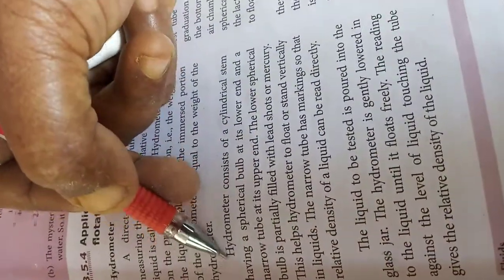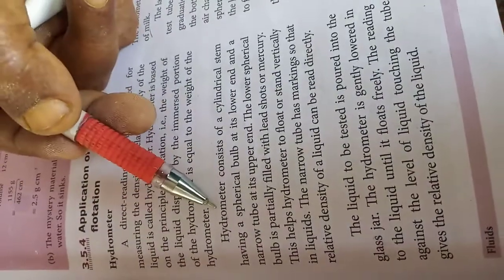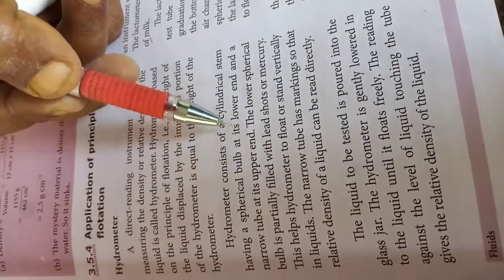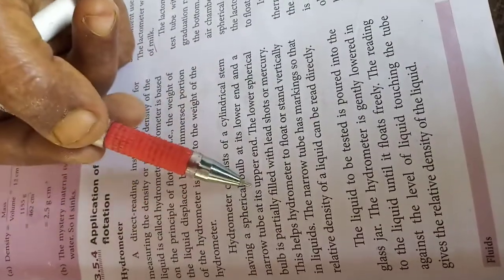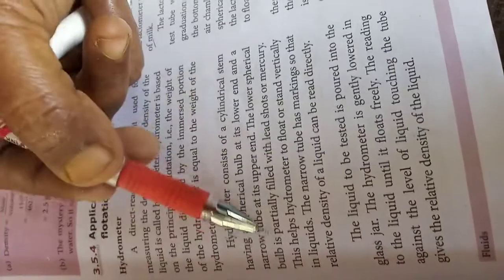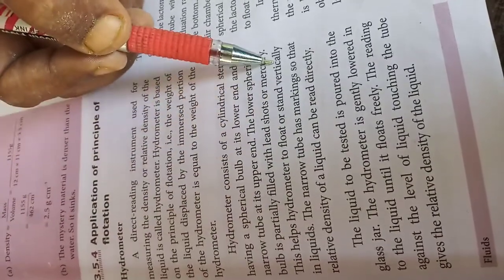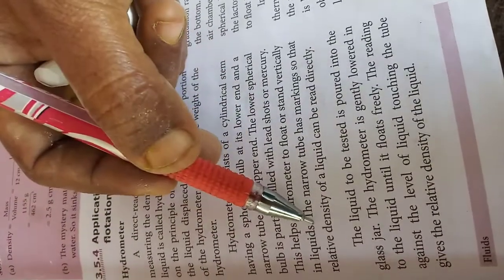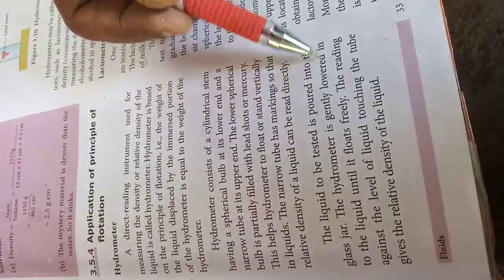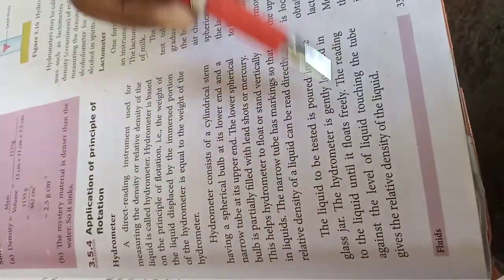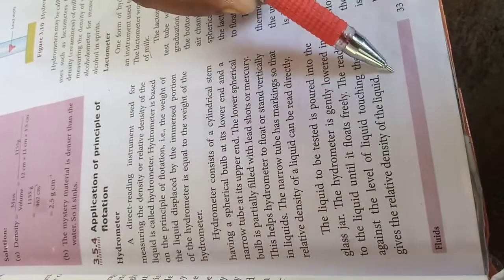Here you have to write the heading for construction and next write: hydrometer consists of a cylindrical stem having a spherical bulb at its lower end and a narrow tube at its upper end. The lower spherical bulb is partially filled with lead shot or mercury. This helps the hydrometer to float or stand vertically in liquids. The next paragraph: the liquid to be tested is poured into a glass jar. A hydrometer is gently lowered in the liquid until it floats freely. The reading against the level of the liquid touching the tube gives the relative density of the liquid. This much.